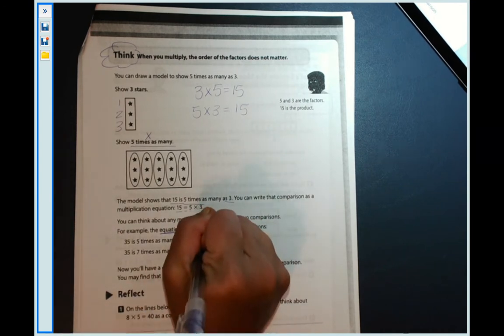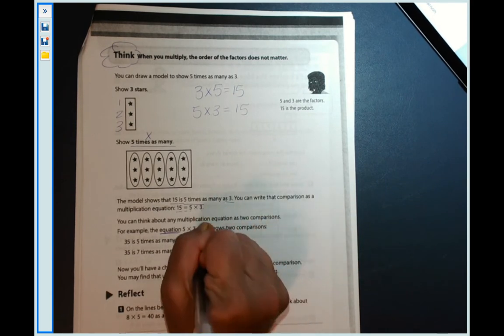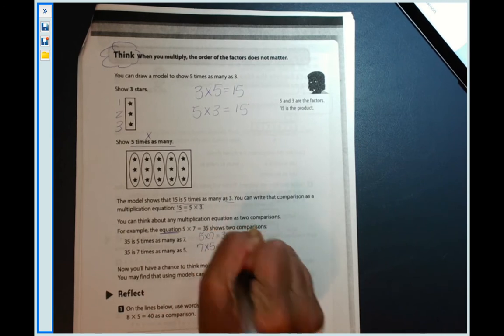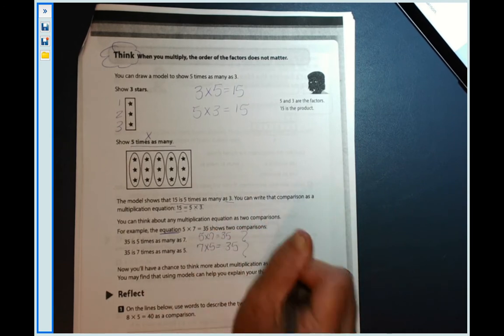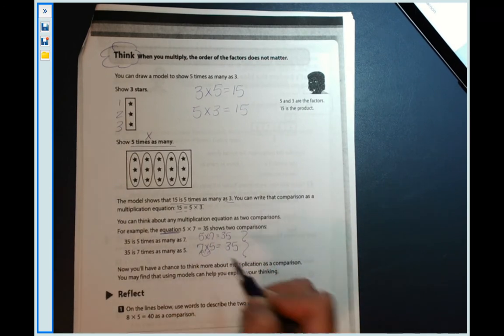So when I think of that, I think of 5 times 7 equals 35, and I also think of 7 times 5 equals 35. And remember, this is called the commutative property of multiplication, because when you flip the factors around, it does not change the product or the answer of a multiplication problem.